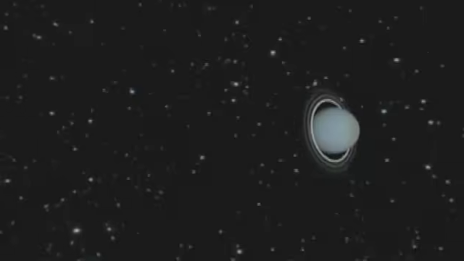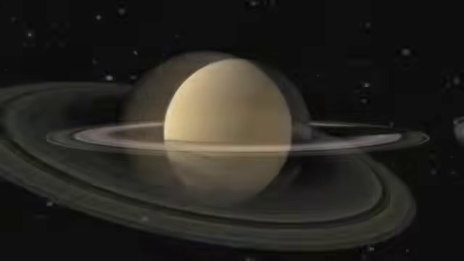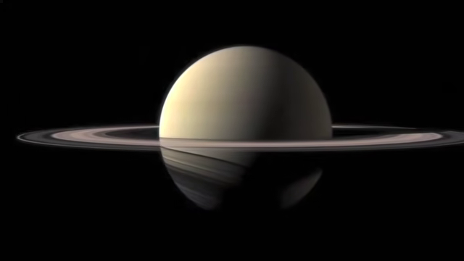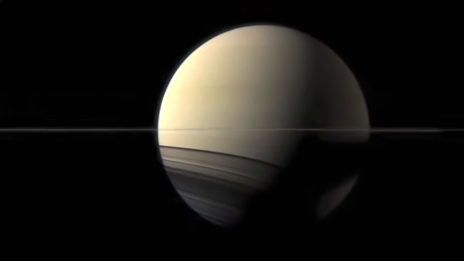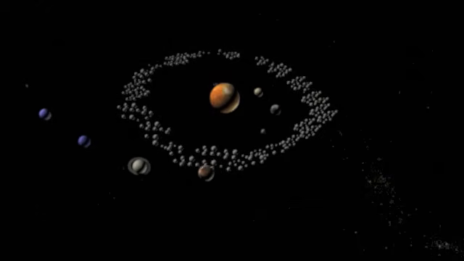Moons aren't the only features surrounding the outer planets. All of the outer planets have rings orbiting them. The rings are thin disks of dust and rocks. Saturn has the most visible ring system of any of the planets. None of the inner planets have rings orbiting them.